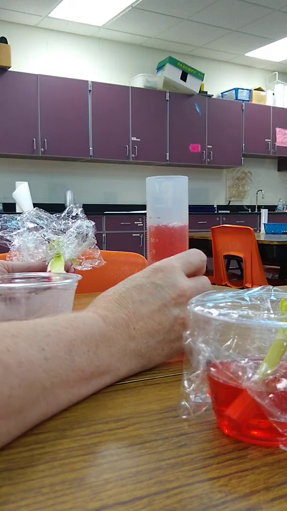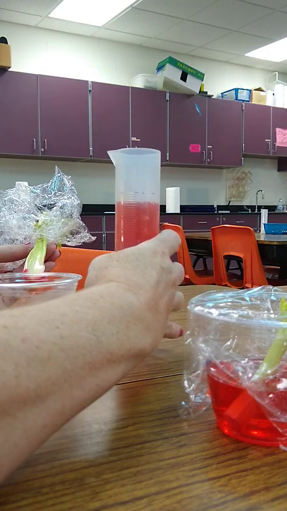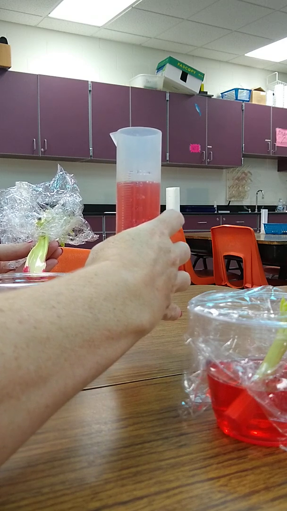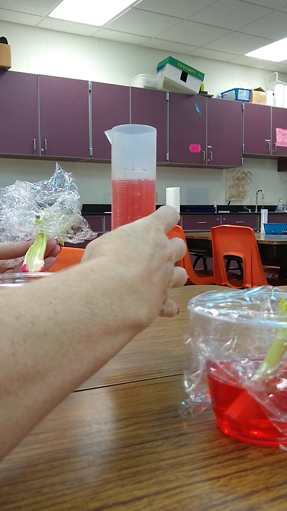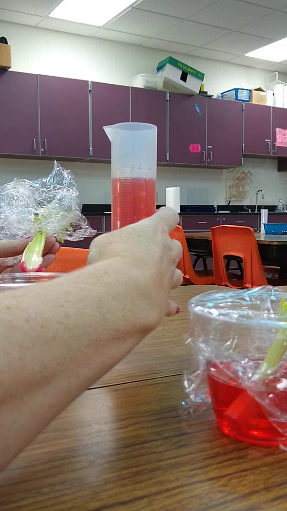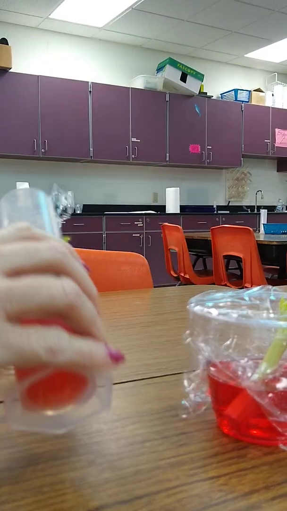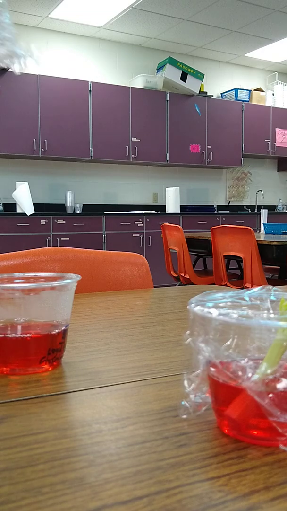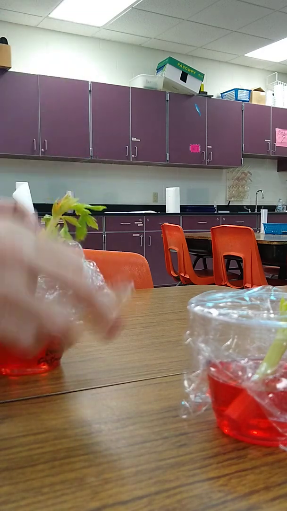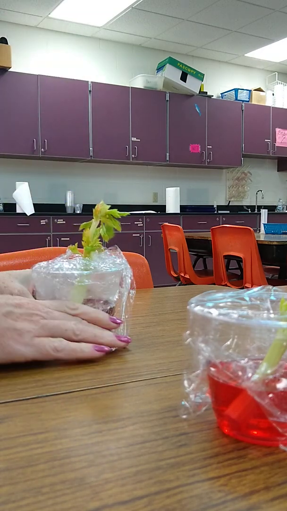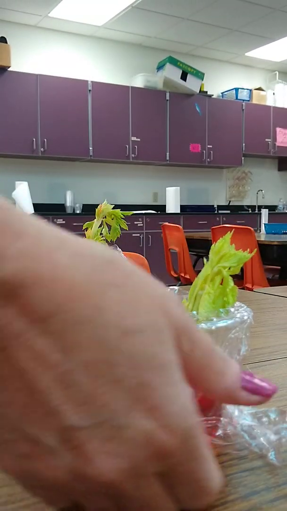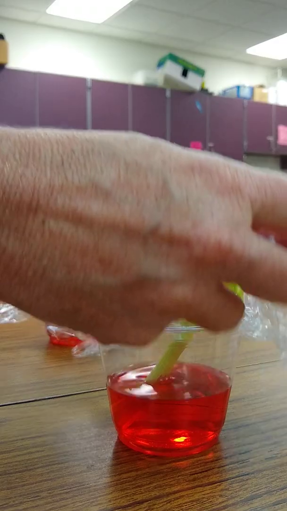And it looks like we have about 97, nope, I'm sorry, about 92 milliliters that are left. So 92 milliliters. So that one lost about 8 milliliters of water overnight. And now let's check the one that was in the dark. We'll figure out how much water is in that one.